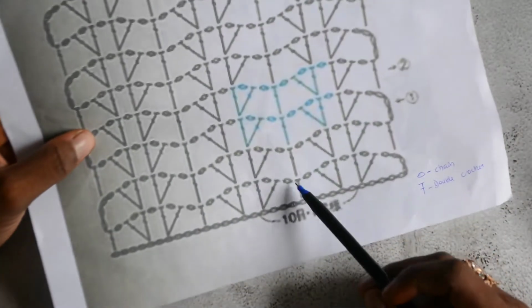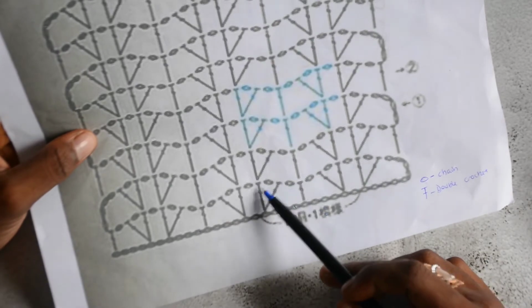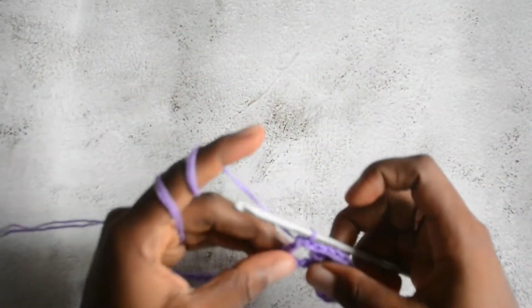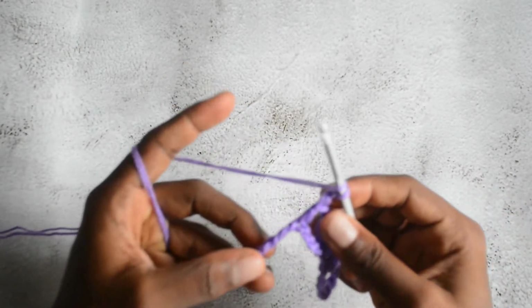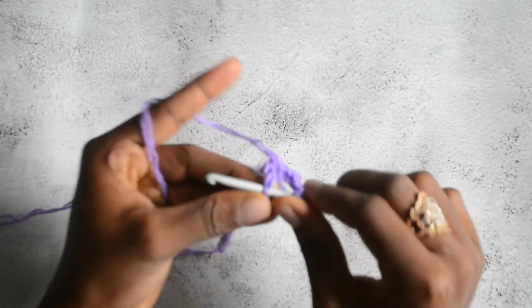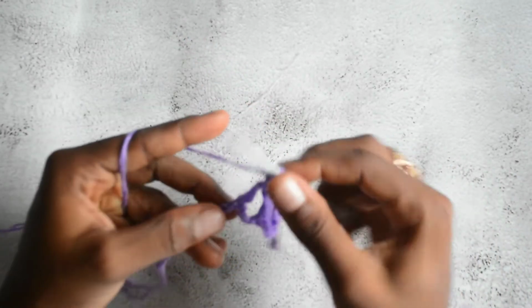I'm here. So I chain 1 again, skip another 3 chains, then I do my double crochet, chain 1, double crochet in the next. So chain 1, skip 3 chains, 1, 2, 3, and then in the next one do the double crochet, chain 1, double crochet.